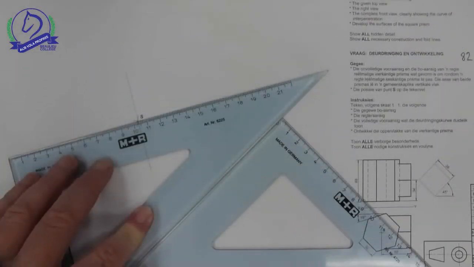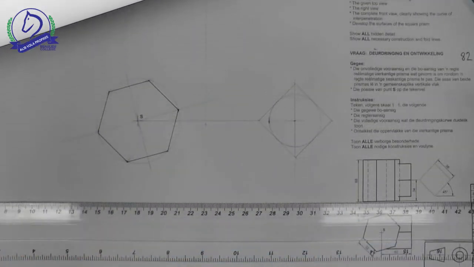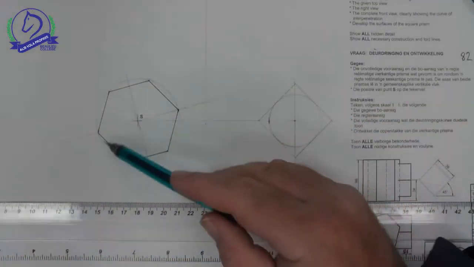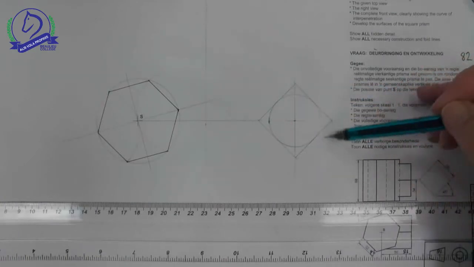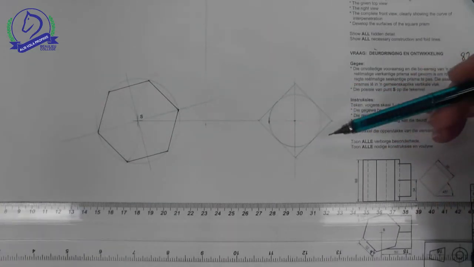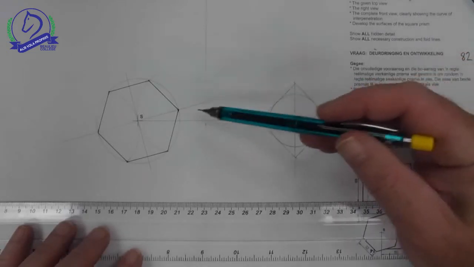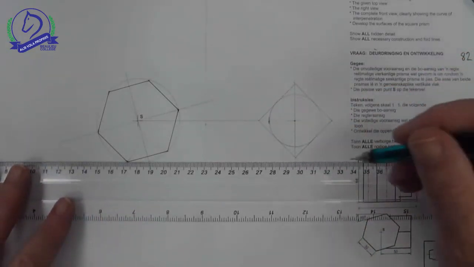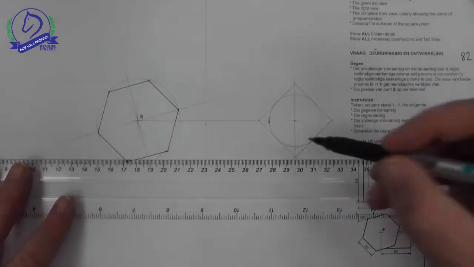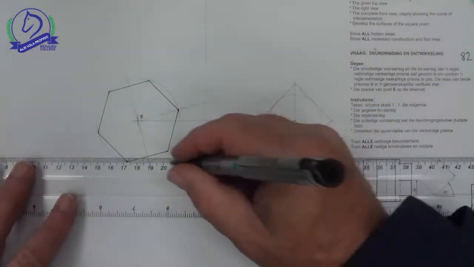There's my 15-degree line, and now I'm going to draw my circle with a radius of 32, which is the length of the side of the hexagon. I have completed my hexagon, and I've done a construction of the square duct just so that I could get the measurements to project back here into my top view.